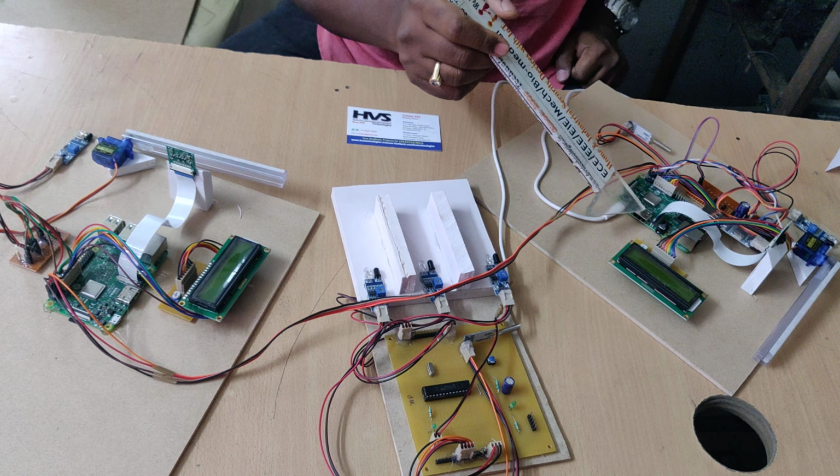In this manner, if we fill both, we can see that all 3 slots are filled. At this point the system will not accept any numbers to open the gates to let the vehicle enter.